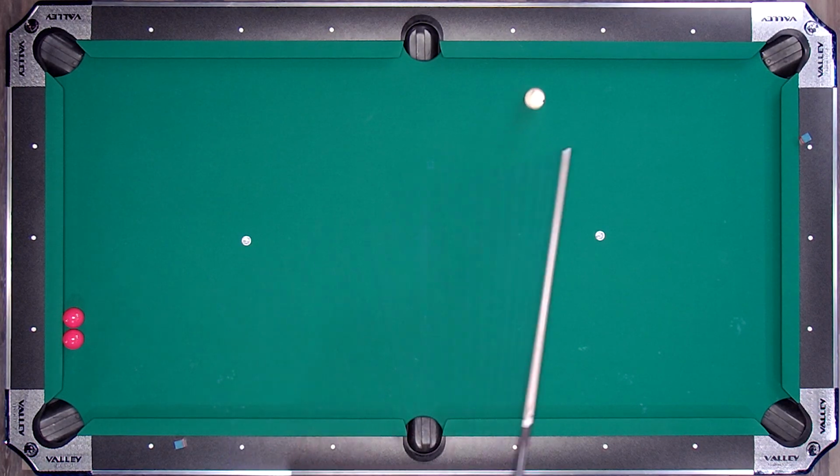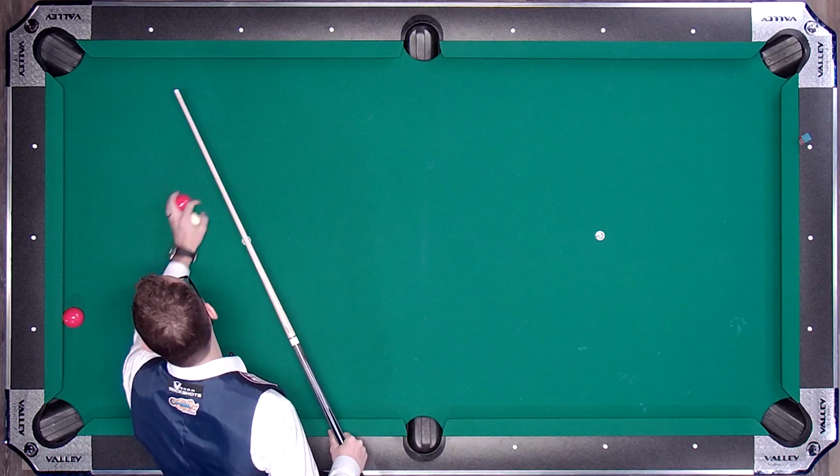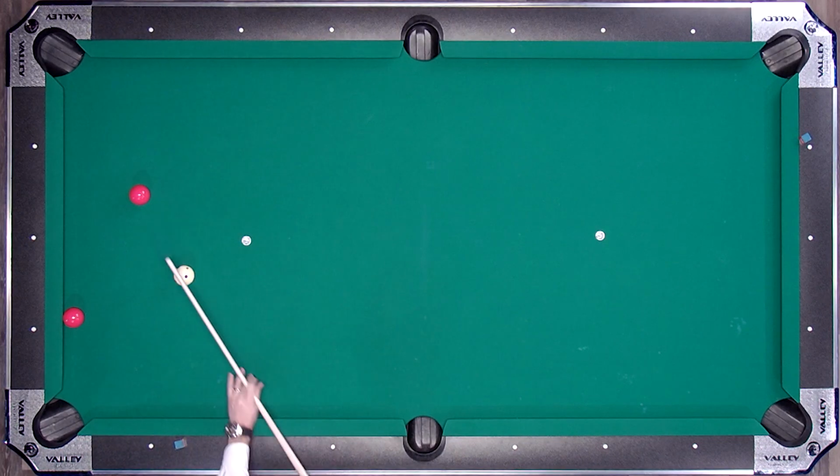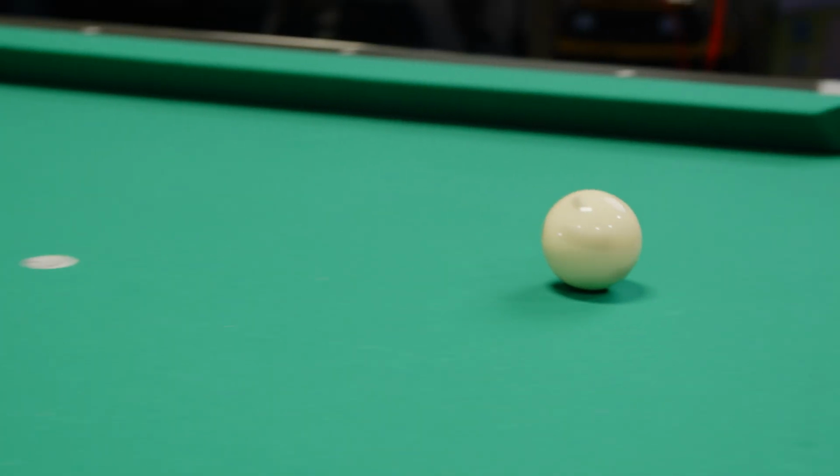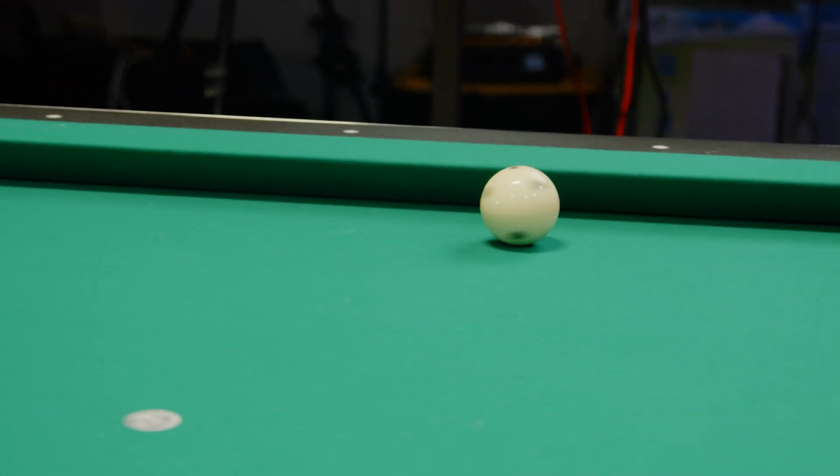Well, I got a little unlucky here. Let me do it again. I hit the side of the table. Let's do one more. There we go. You can see how the spin is actually moving my cue ball further down the table.